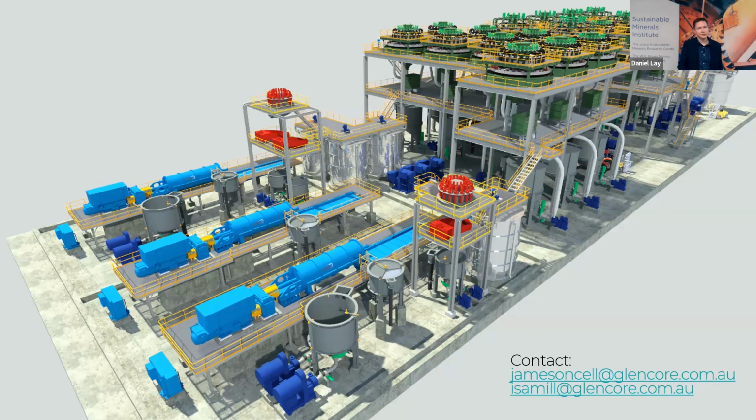Yeah, so our thinking is that, certainly from the test work that we've done, it doesn't appear to be a significant amount of short circuiting. In just 2 cells, you are achieving the same recoveries as what you would get down a bank of 6 cells from a conventional circuit. So it does appear that the short circuiting issue that you get in a mechanical cell is far less significant with Jameson cells. Well, that's handy because there's always a discussion when we're designing flotation banks, how many cells do you put in? And I guess it makes it easier if there's less short circuiting.